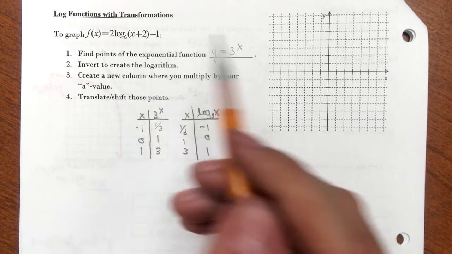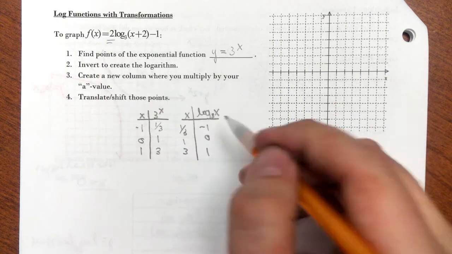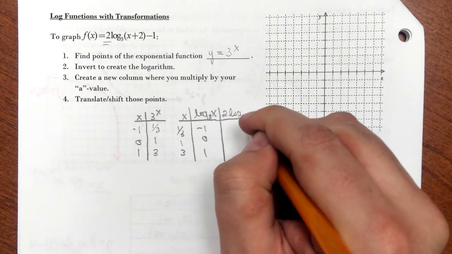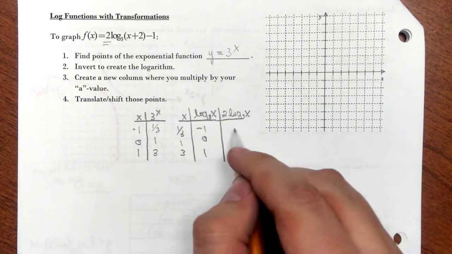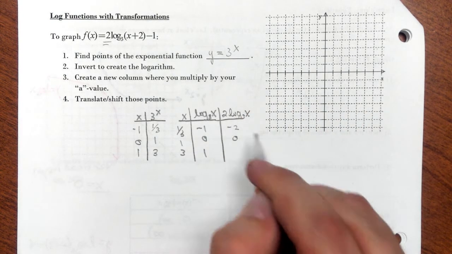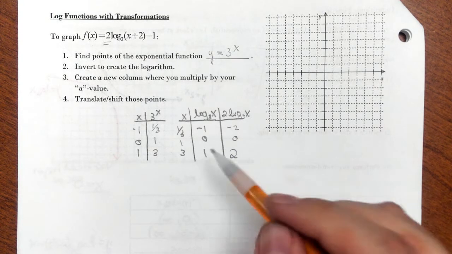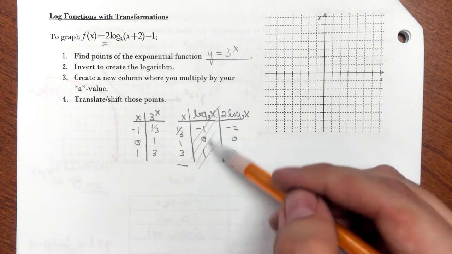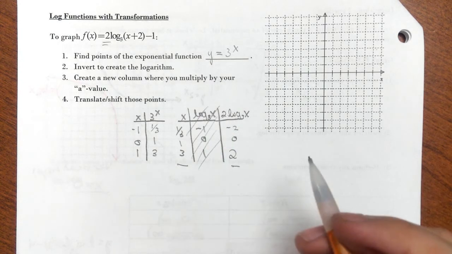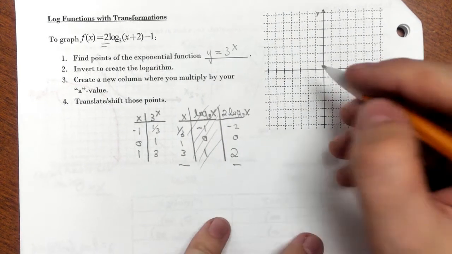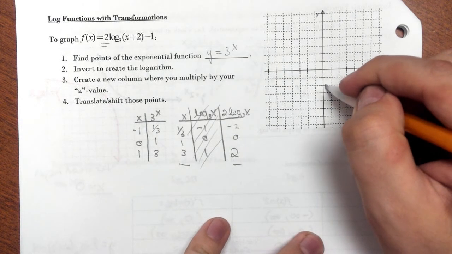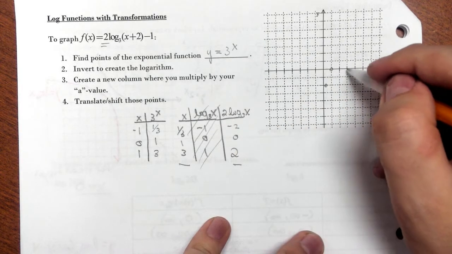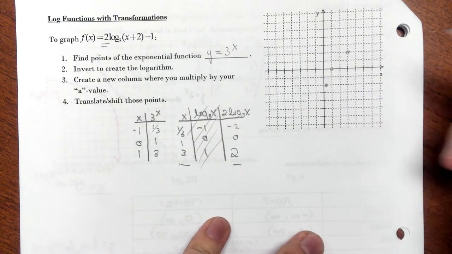So I see up here, I want to make a third column where I have vertically stretched by 2. So -1 becomes -2, 0 stays 0, 1 becomes 2. And now I want to plot these points right here. You don't need this middle column anymore. You can scratch it out if you need to. But I want to plot these points. So 1/3, -2 is approximately here. 1, 0 is about here. And 3, 2 is right about here.